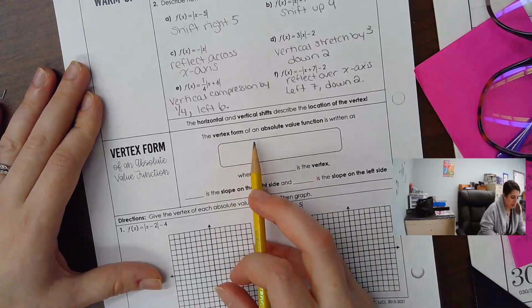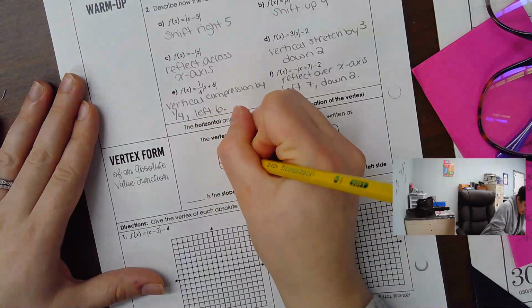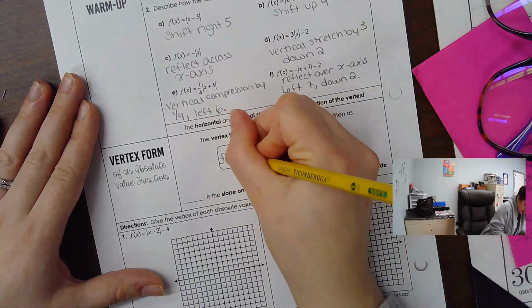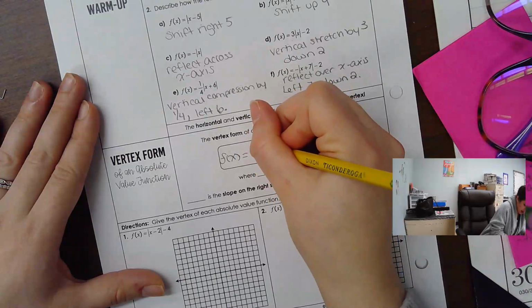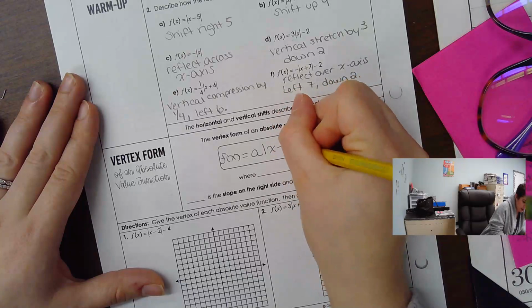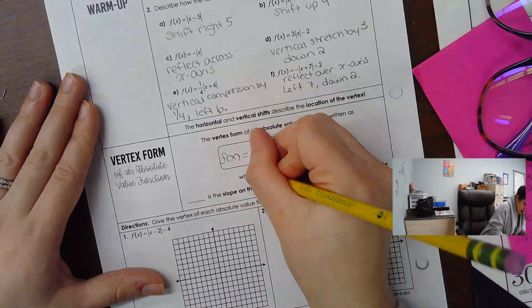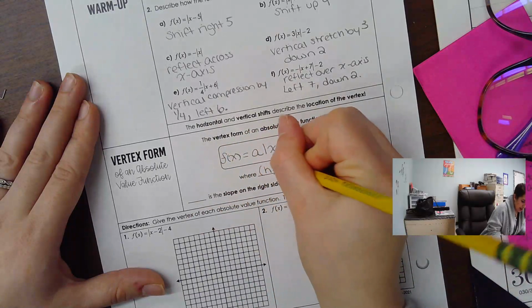The vertex form of an absolute value function is written as f of x equals a, and then here's the absolute value sign, x minus h, absolute value sign, plus k, where (h, k) is the vertex.